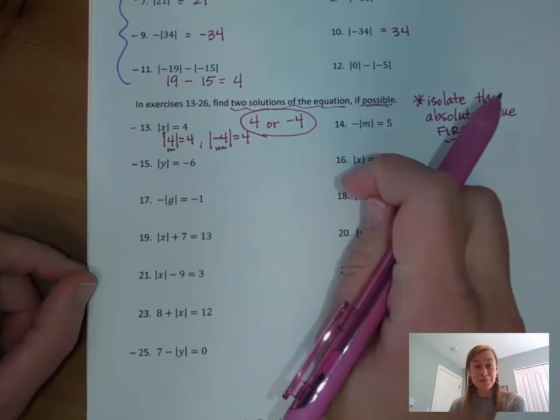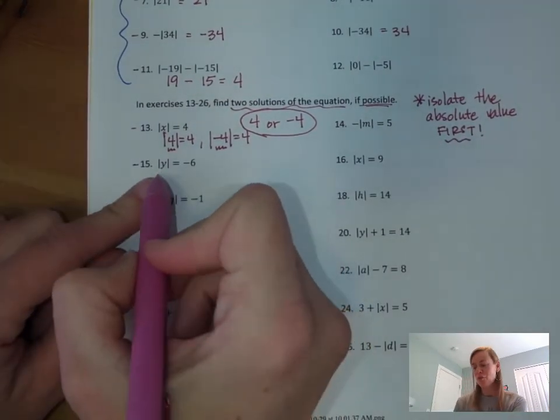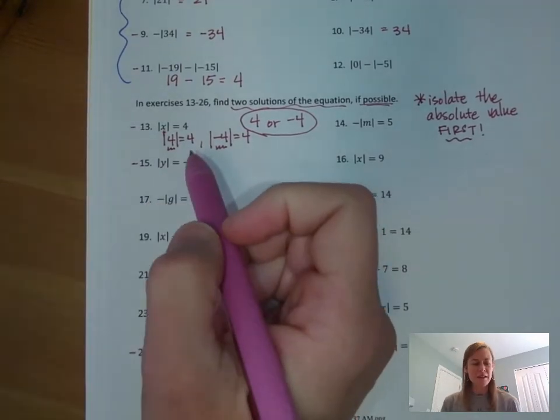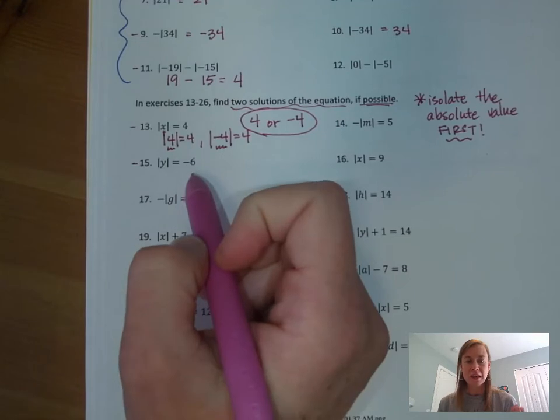All right, let's do another one. Absolute value of y equals negative 6. All right, so let's think about it. The absolute value of what number will give you negative 6?